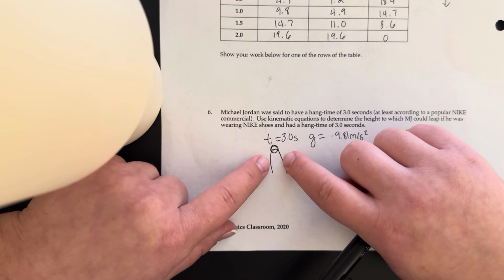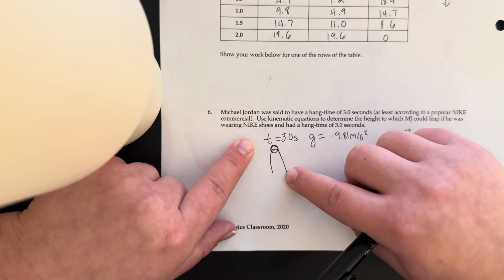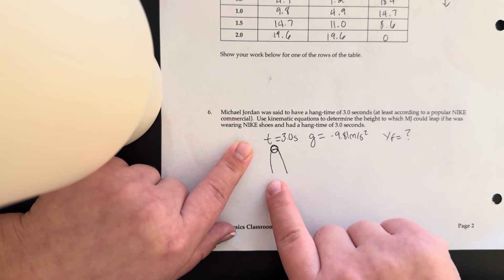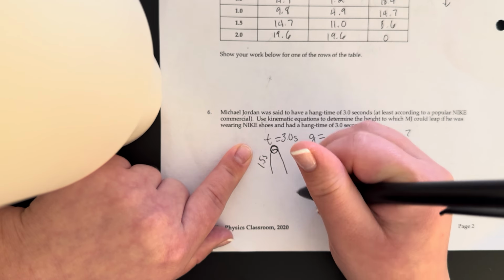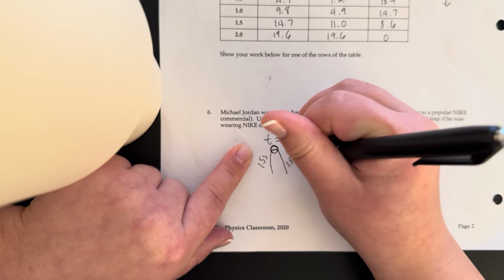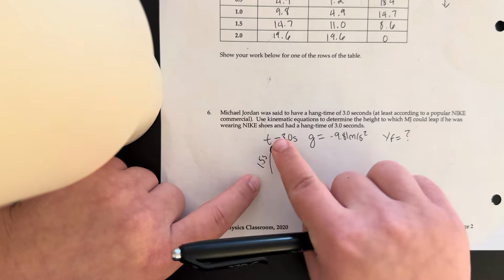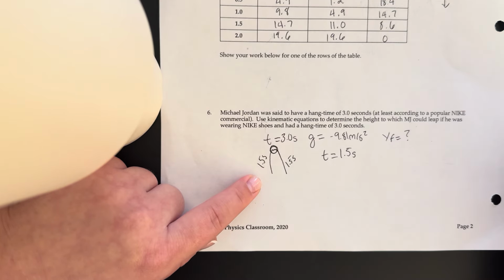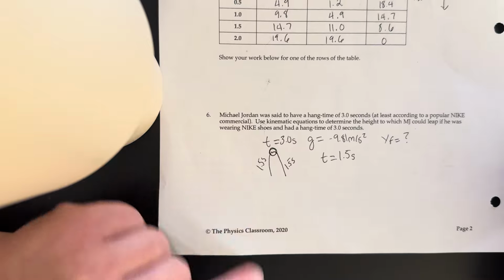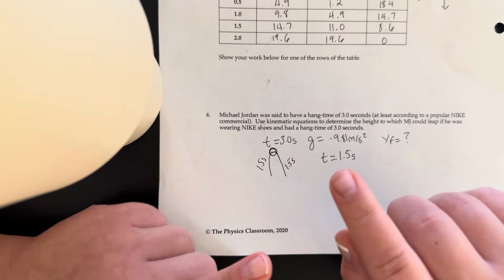First, total time of this jump is 3 seconds. That means to go up is 1.5 seconds. To land back on the ground is 1.5 seconds. So the time we're actually going to use in our equation is 1.5 seconds. His max height, we're not sure of.